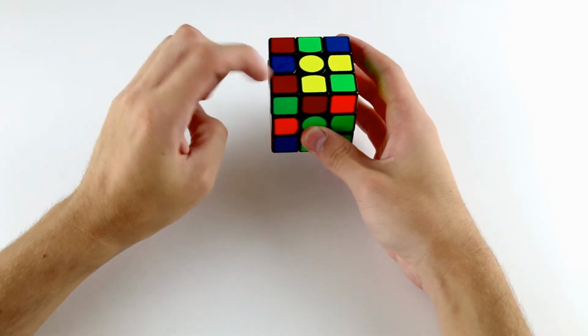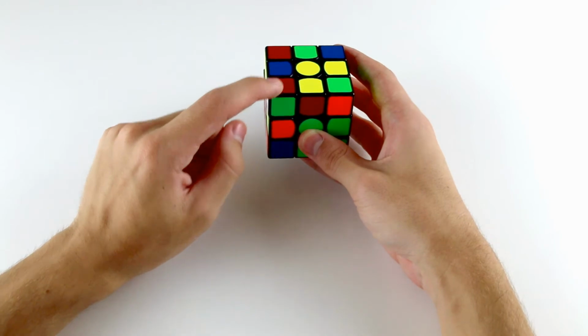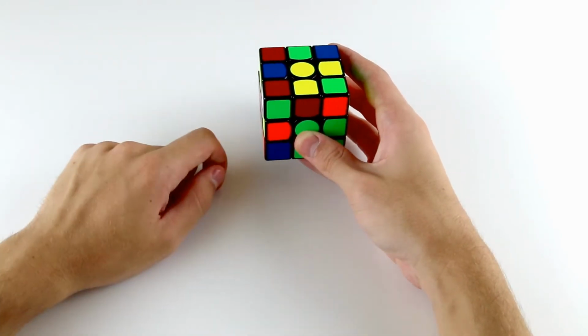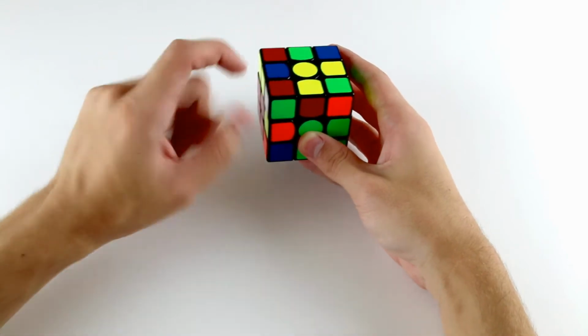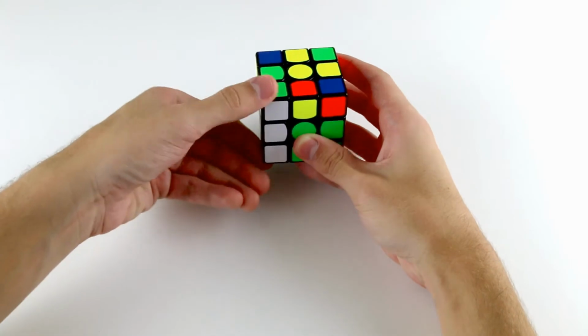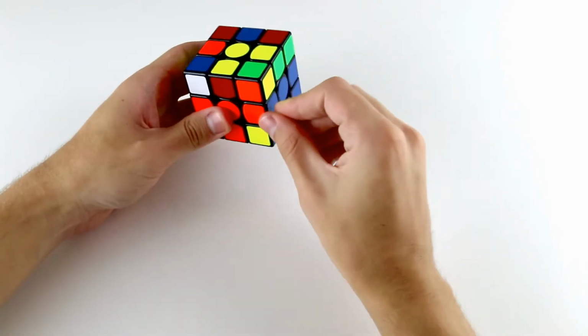Here we have the lefty case, and this edge is already correctly positioned back here, so we don't need to hide this again and correctly position the edge, because after we split it up, this edge already ended up over here. So to insert this pair, we do an L prime to join it up, U prime to bring it across, and then L to put it back down. The last F2L pair that we need to solve is back here.